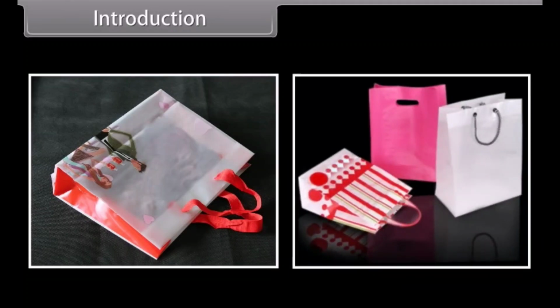The universality of polythene has rendered it virtually irreplaceable. Printed bags are available in attractive colors, designs, and different shapes that are very eye-catching. Polythene is just an example of polymers. There are a number of polymers that we are using in our everyday life. So students, today we will study about polymers.